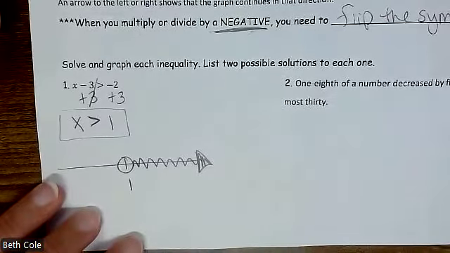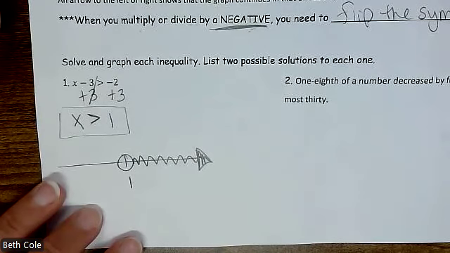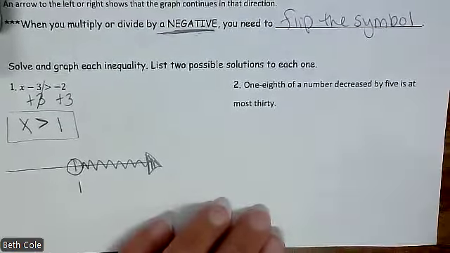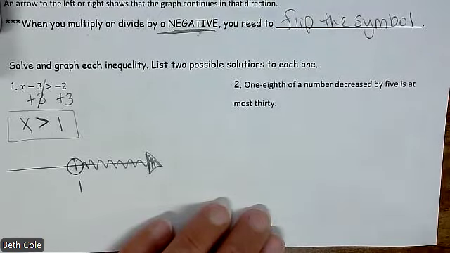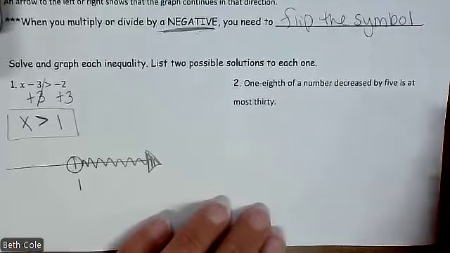I won't make you write this down, but just verbally, can you give me a number that's part of the solution set? 7, 8, 30. How about 1? No. Good job. Cool. We got it. Whatever pleases you. That's personal preference. That's how I do it. That's just how my handwriting is.